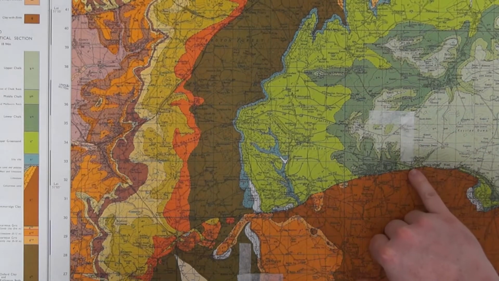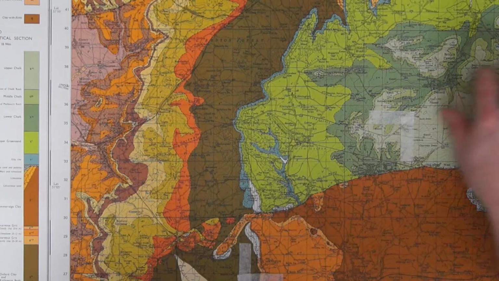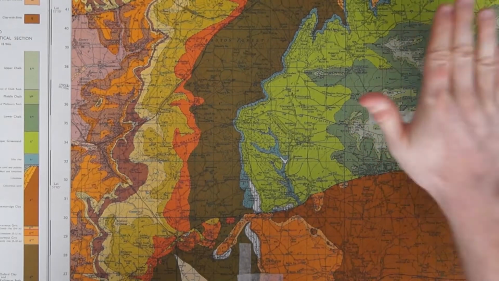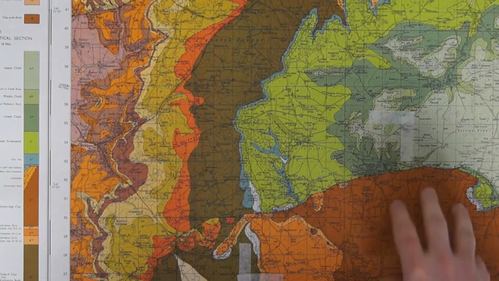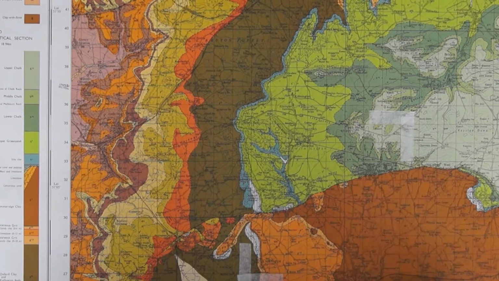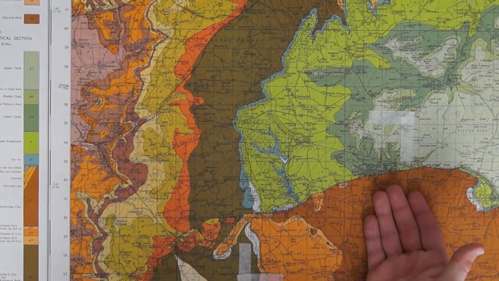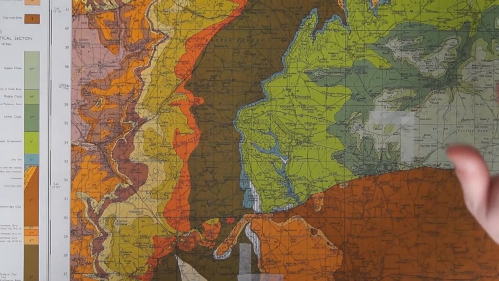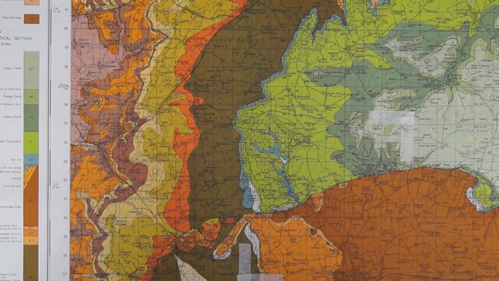So what this tick is telling us is that these Cretaceous rocks on the north, that's the side of the fault that's been pushed downwards, and the south side of the fault, where we can see the Jurassic rocks, has been pushed upwards. So the north has gone down, the south has gone up.